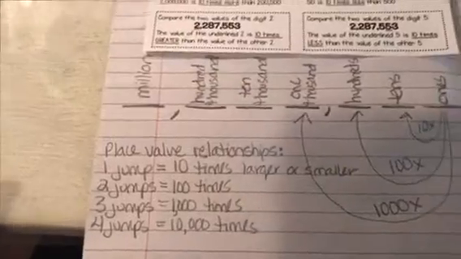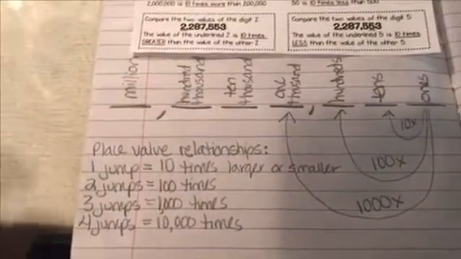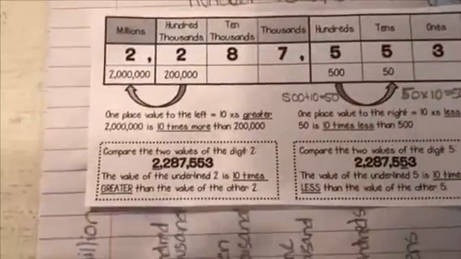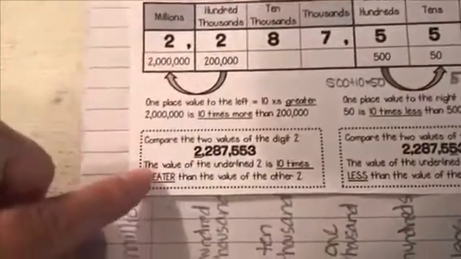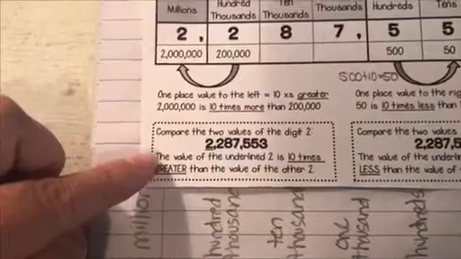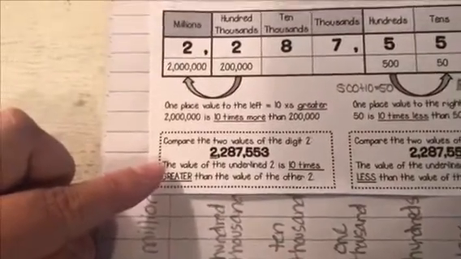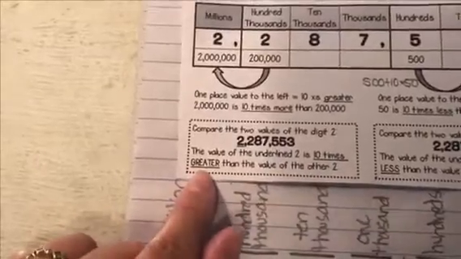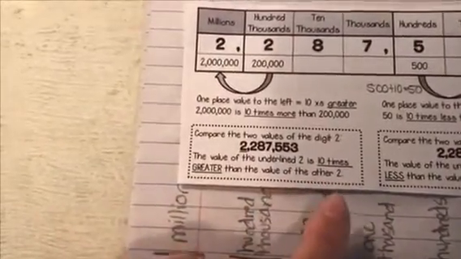Now the tricky part is figuring out if it's 10 times bigger or 10 times smaller. Look here at the chart at the top, it says to compare the two values of the 2. The value of the underlined 2 is 10 times greater than the value of the other 2.